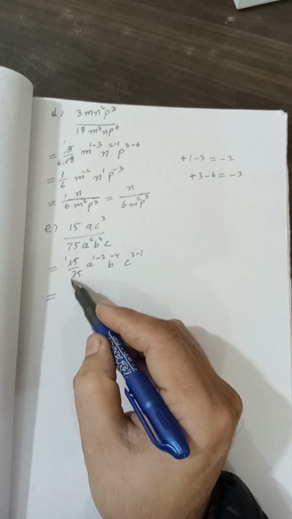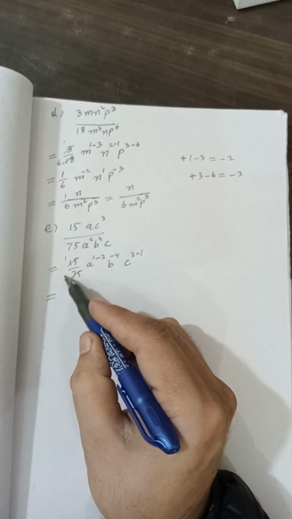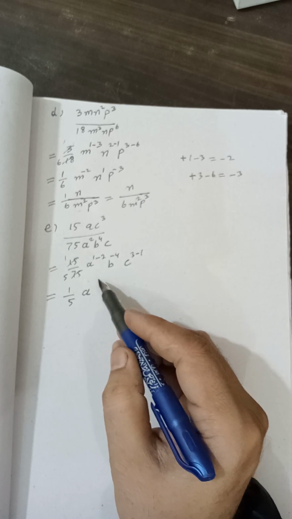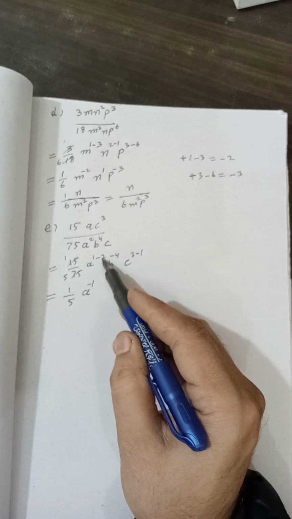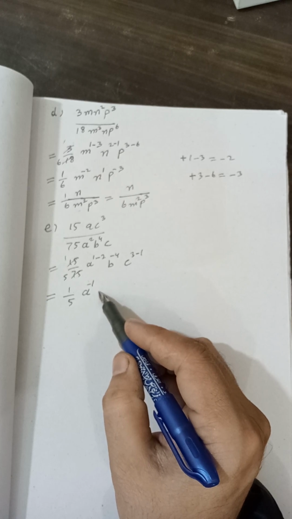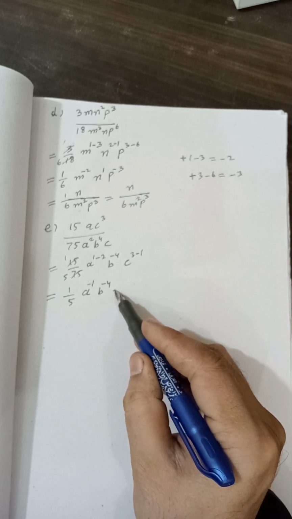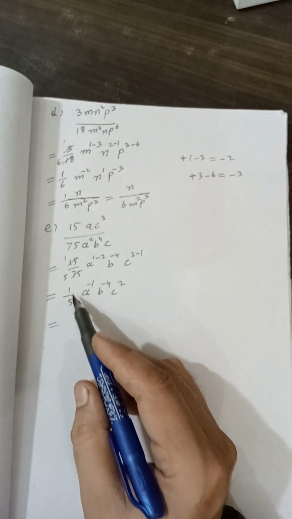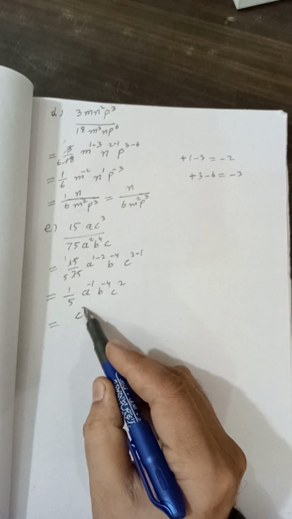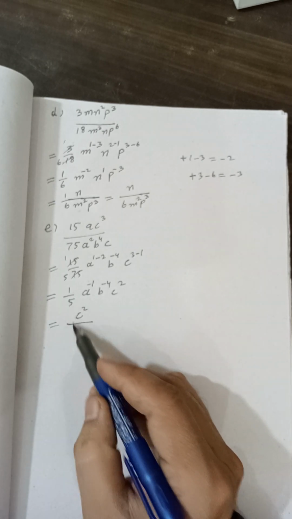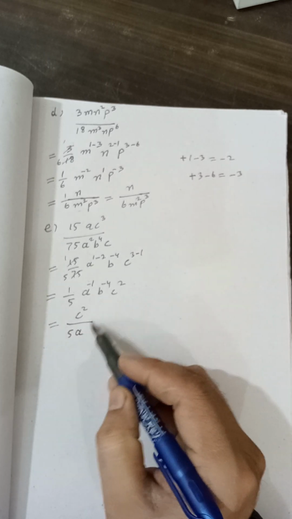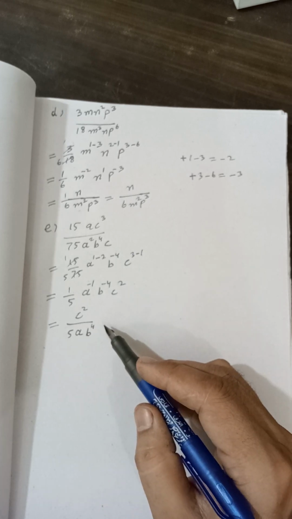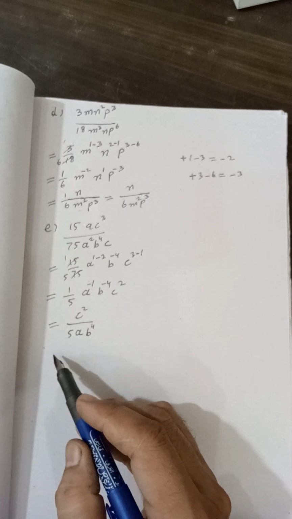15 ones are 15 and 15 fives are 75. You will write 1 over 5 here and A raised to power minus 1, because when you subtract 1 from minus 2 the answer is minus 1, and B is the same, minus 4, and C will become 2. Now you can write it, no need to write this 1 here, you will write only C square, and then 5 is here, A is here, and B power is 4, so you will write it positive 4 because I have carried it to the denominator. Now there is the F part.